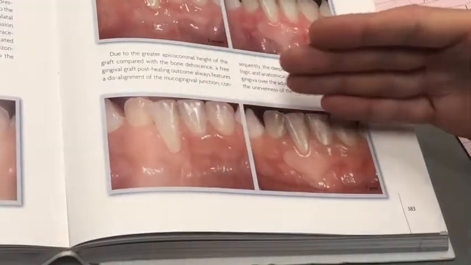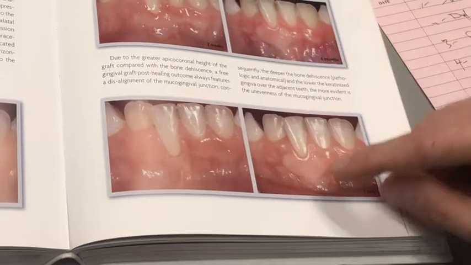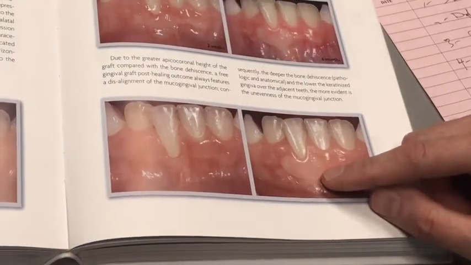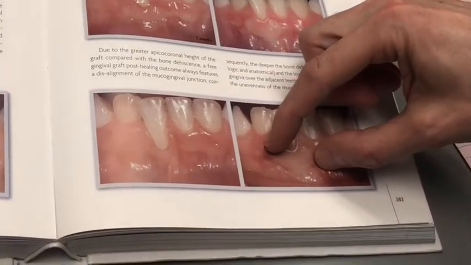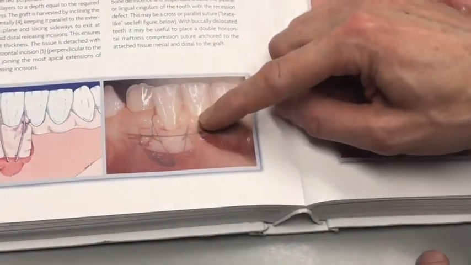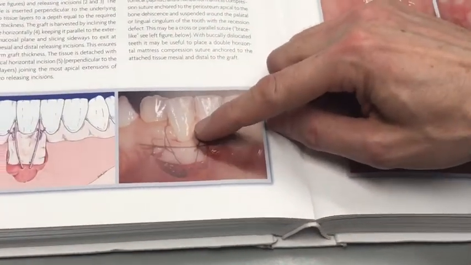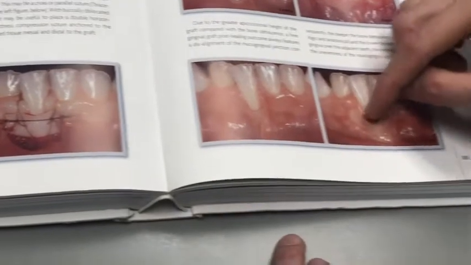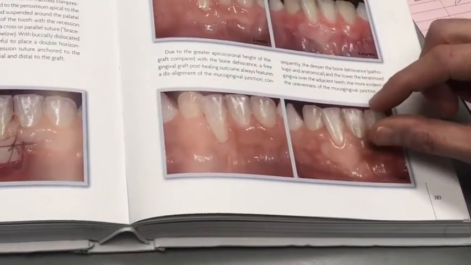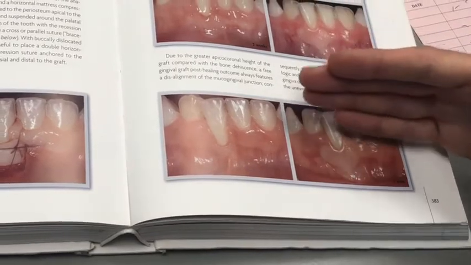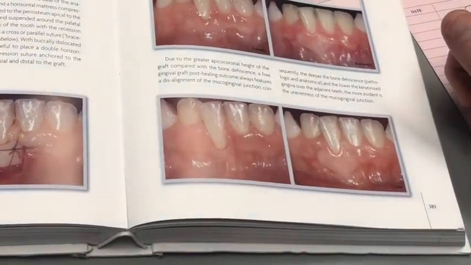So the way we treat the lower anterior, we use what is called a free gingival graft. We go to the roof of the mouth, take a piece of the gingiva, and augment it around this area, and we use a few sutures. By doing that, we will have a very nice root coverage, increasing the thickness of the gingiva and preventing any more gingival recession from happening in the future.